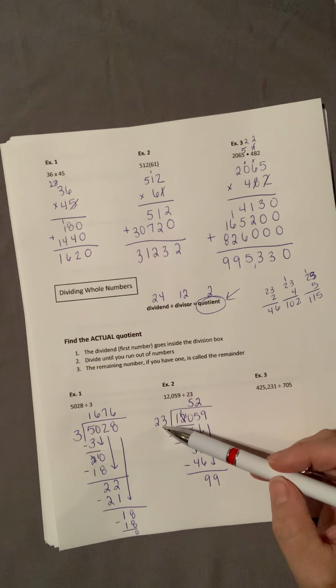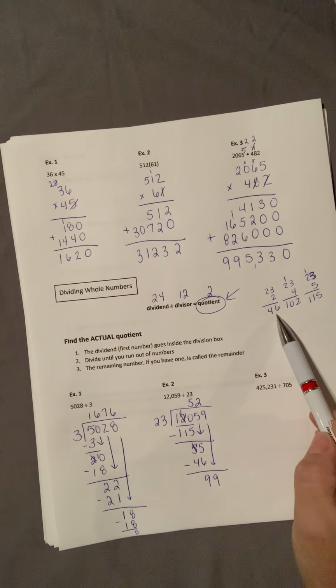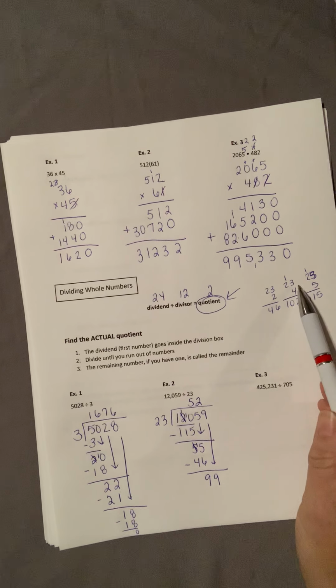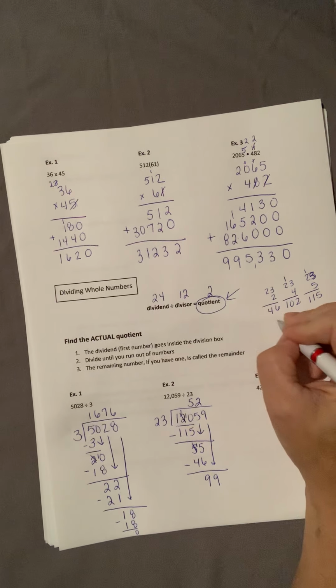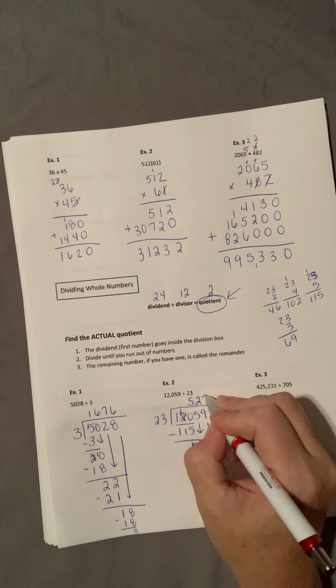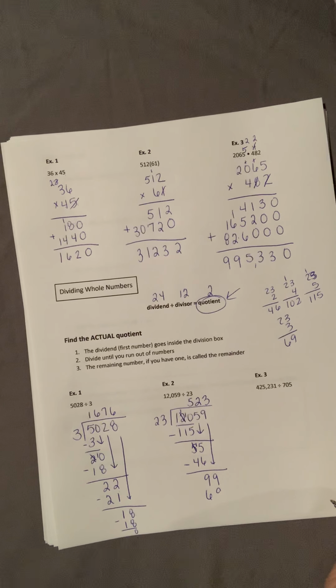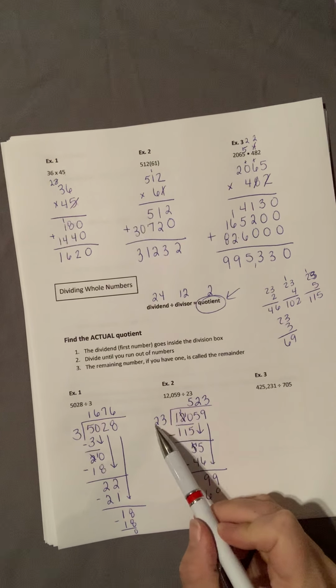So now I need a number that I multiply 23 by to get something close to 99. Well, 2 got me 46. 4 got me too much, so let's try 3. 3 is 69, so let's do the 3. No, that's not right. Did I do something wrong? Teacher made a mistake, hold on.